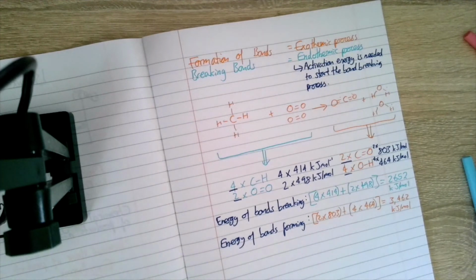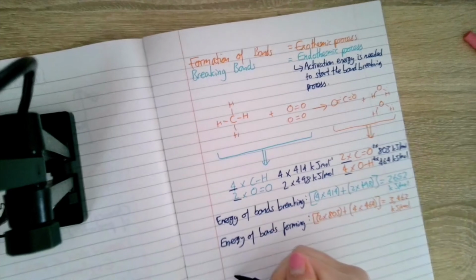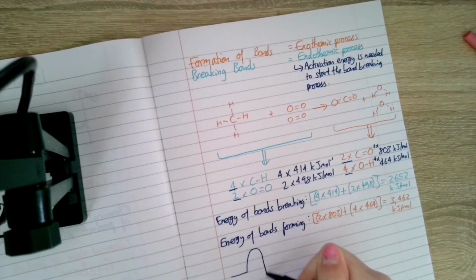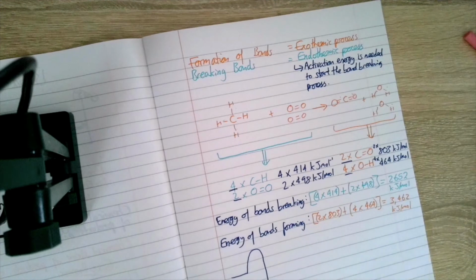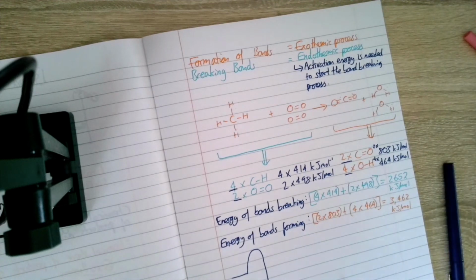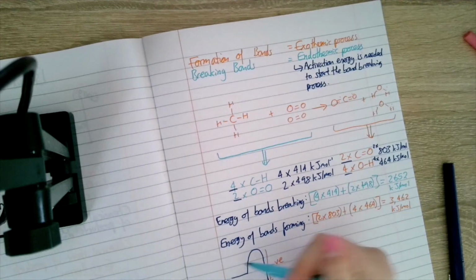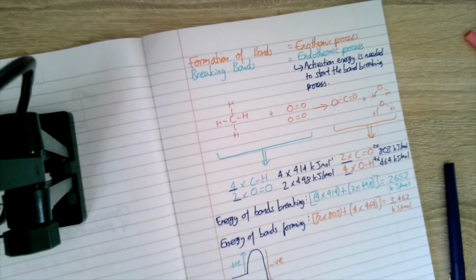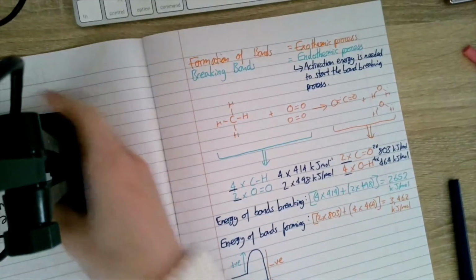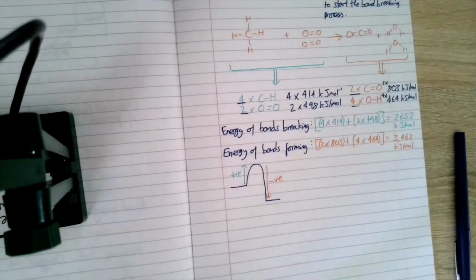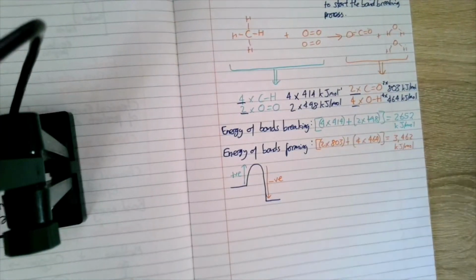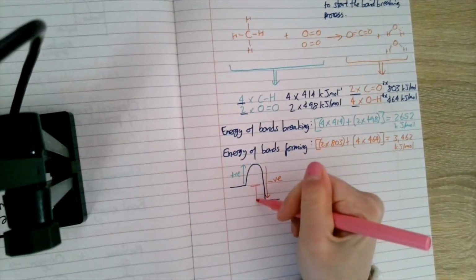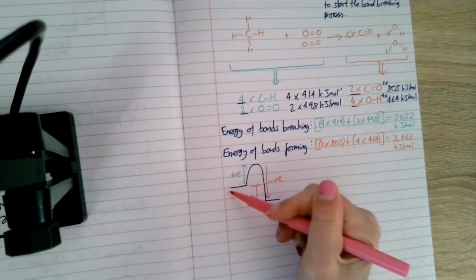So thinking about that enthalpy diagram, we're going up as we're breaking bonds, down as we're forming bonds. So forming bonds is our exothermic and is negative, whereas our breaking bonds, we're taking in energy, it's going up, it's positive. So we can use that to then calculate this energy change between our reactants and our products.